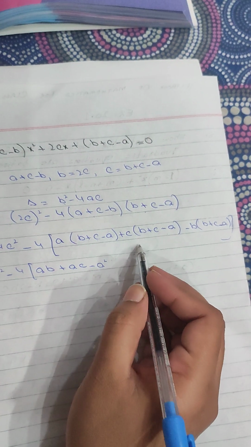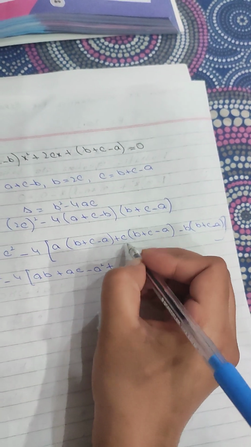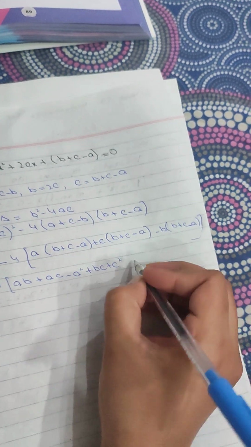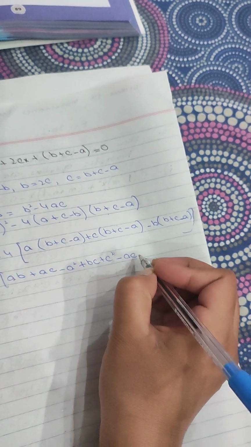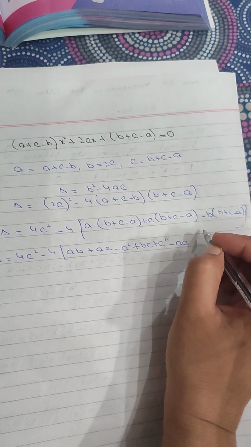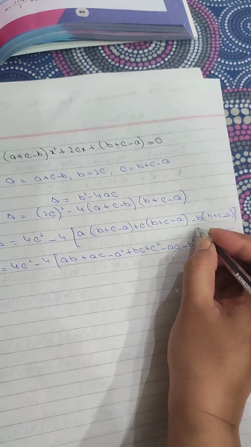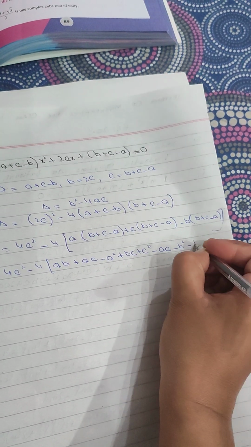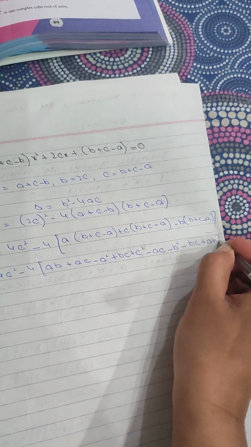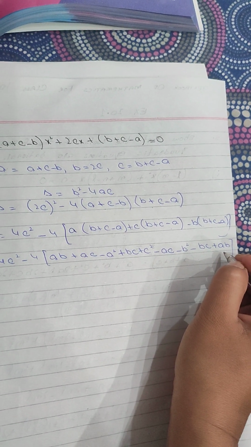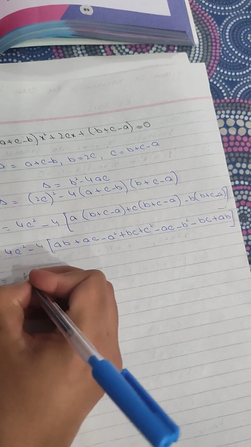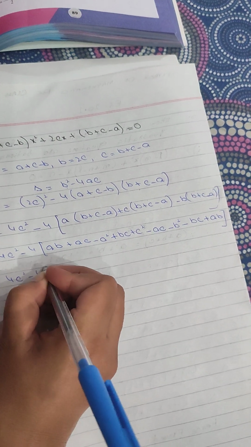Similarly, when you multiply c with the given bracket, it will be bc plus c square minus ac. The last is minus b square minus bc plus ab, since minus b and minus a are multiplied, it will be ab. Now it will be 4c square minus 4.